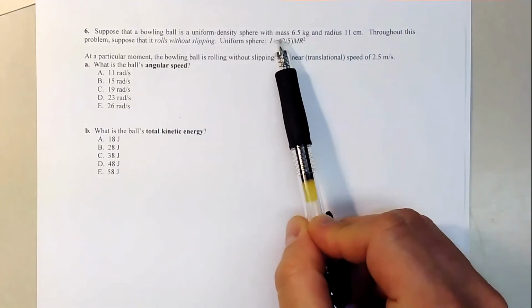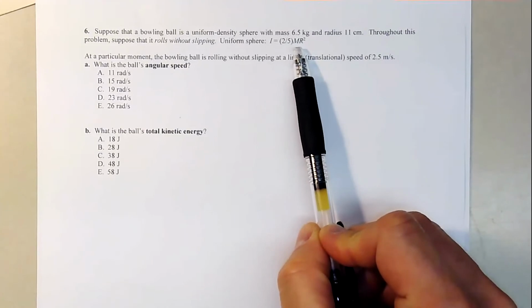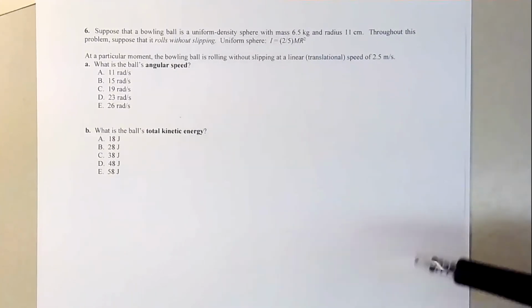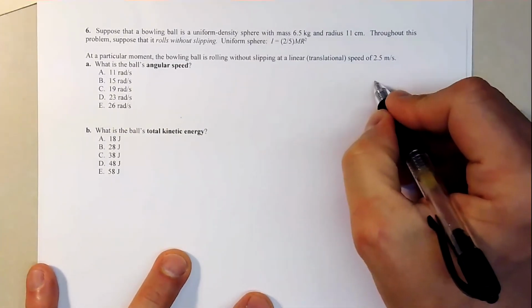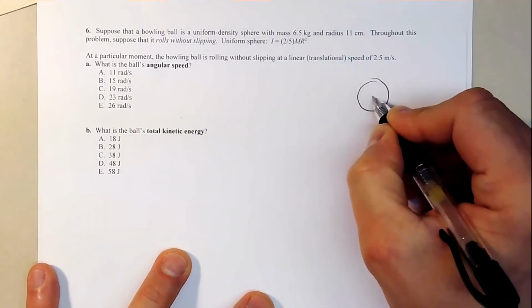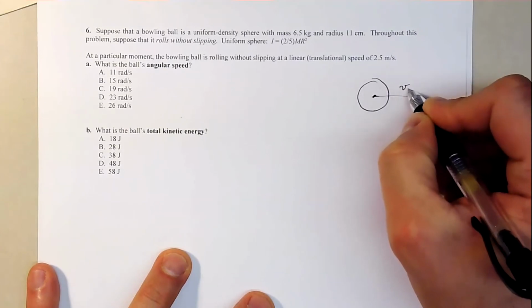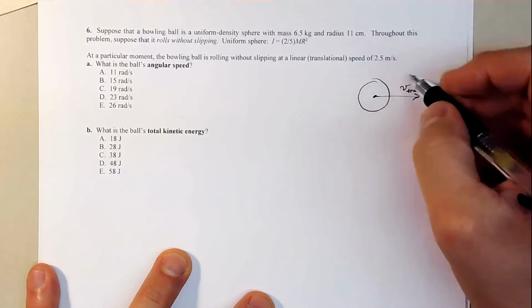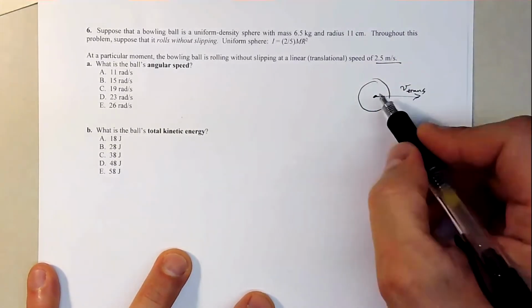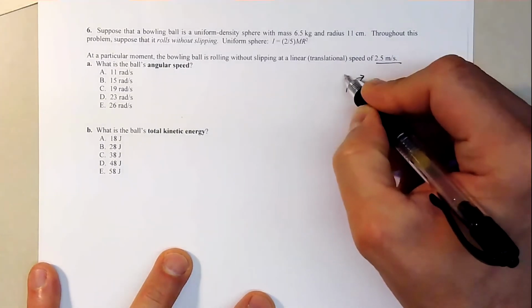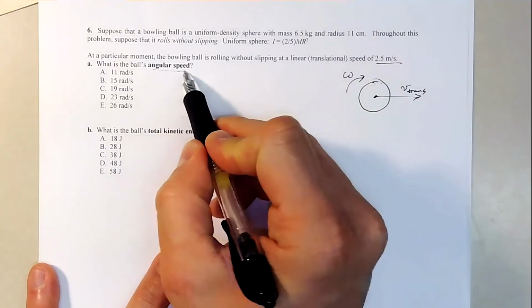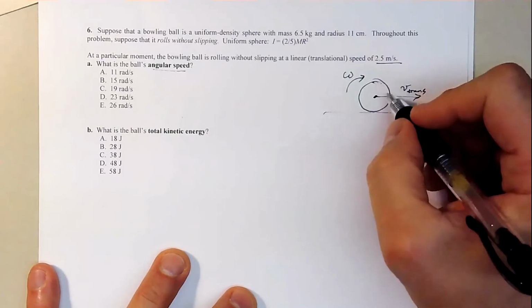And I remind you what the formula is for the moment of inertia for a solid sphere. So we're asked, knowing that this bowling ball has a particular translational speed, given here as 2.5 meters per second, what is the angular speed at that same time?